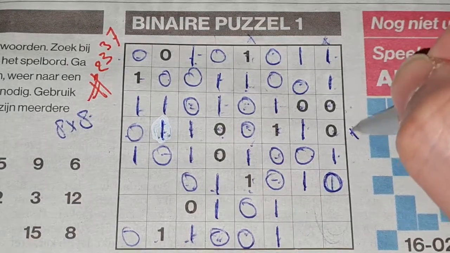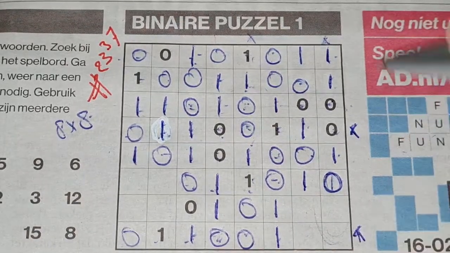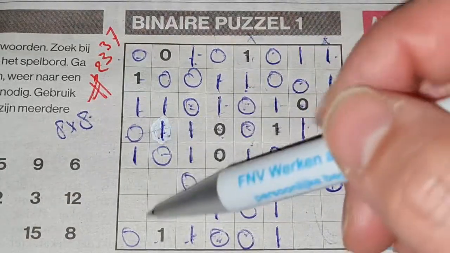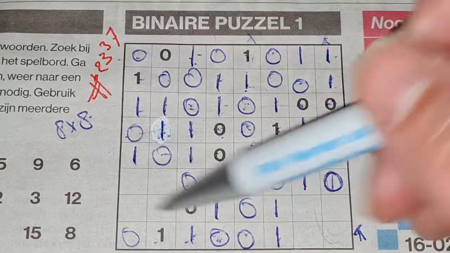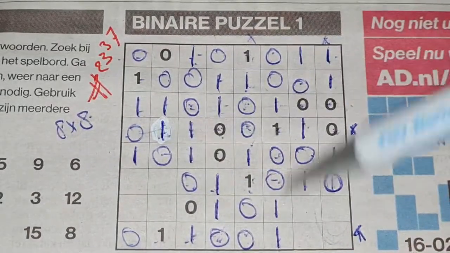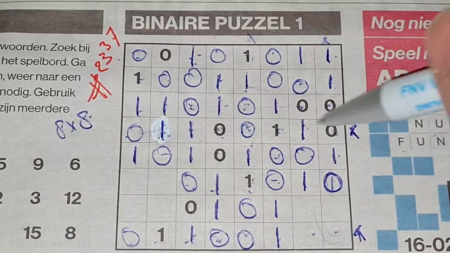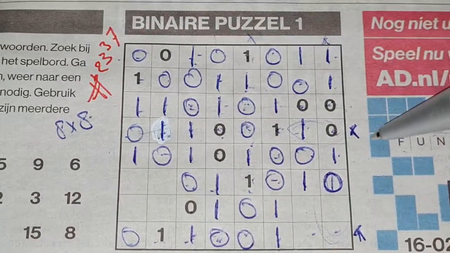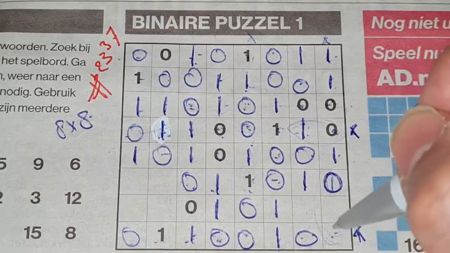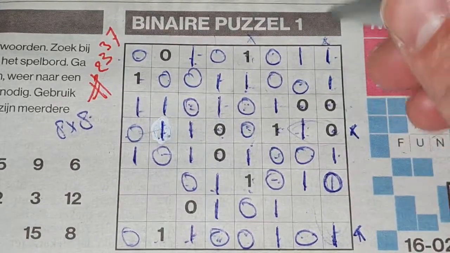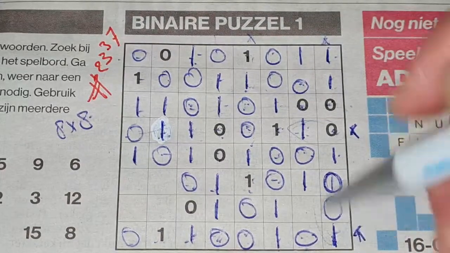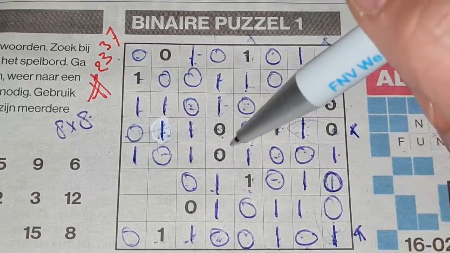Then, this row and the last row. 0, 0, 1, 1, 1, 1 and 0, 0, 0, 0, 1, 1. Empty box. So we need to switch those two digits. We have a 1 there, this should be a 0. We have a 0 there, this should be a 1. Now we have 4 1s, so the rest are 0s. Now we have 4 0s in this column, so the rest are 1s.